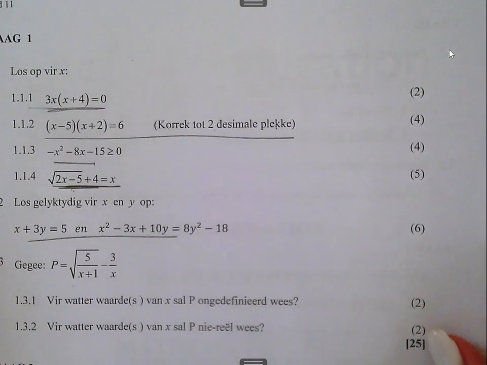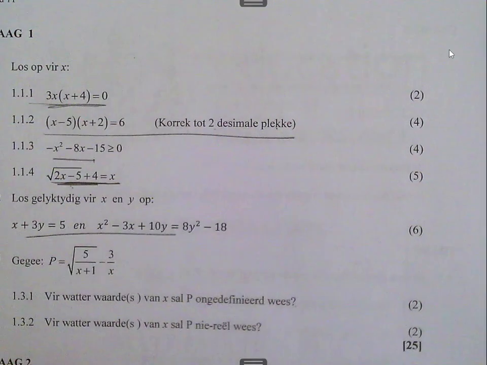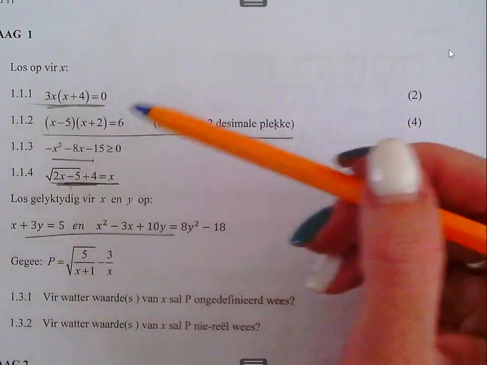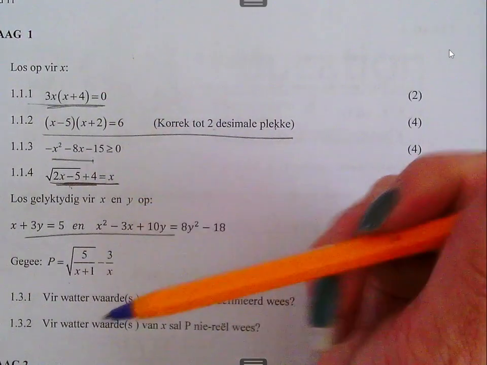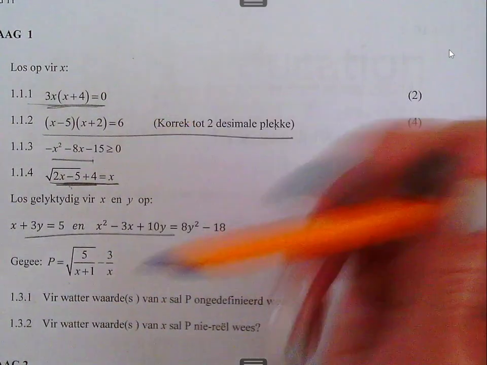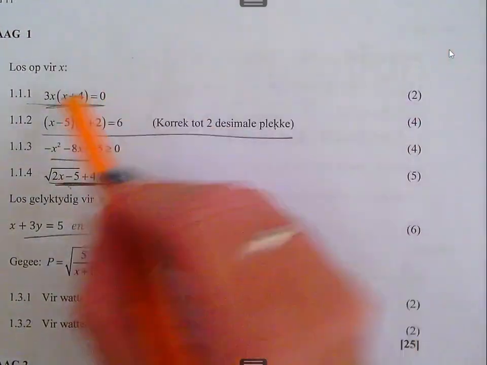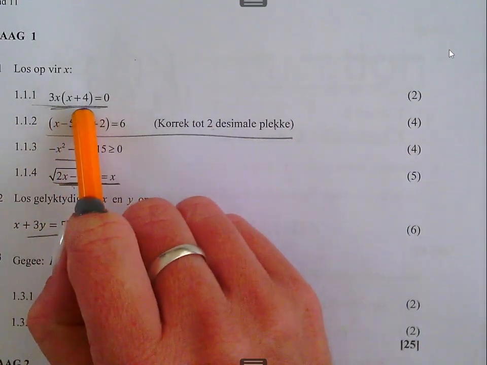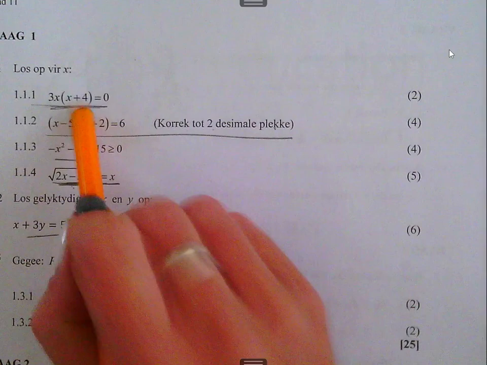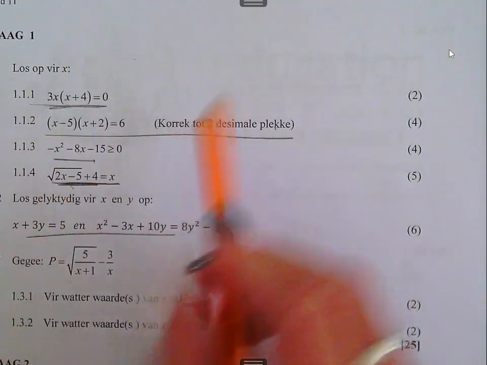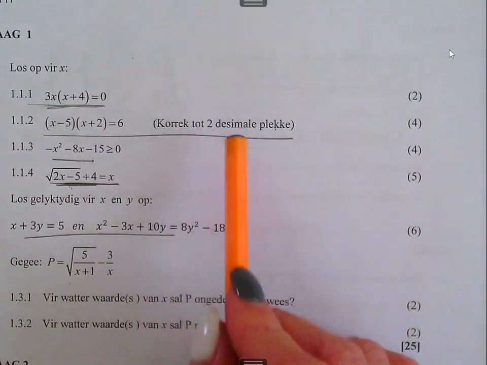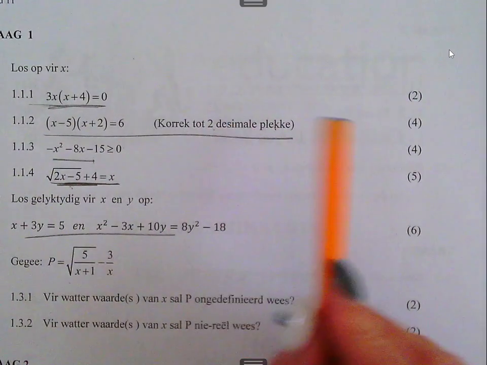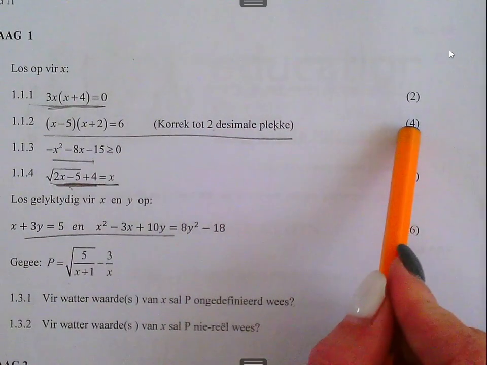It's Afrikaans now, but the sum is the same. I showed this to the Afrikaans class previous period. This is November 2022. This is the format of all the question papers. 1.1.1, normal factorizing. You would be able to do that, am I right? Number 2, they say correct to 2 decimal places. That means formula. It would count 4 or 5 marks.